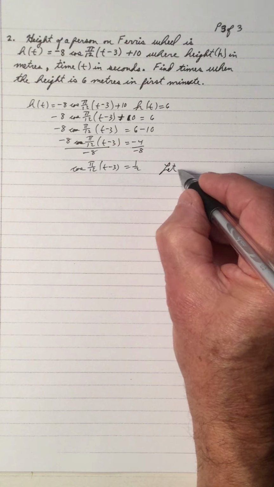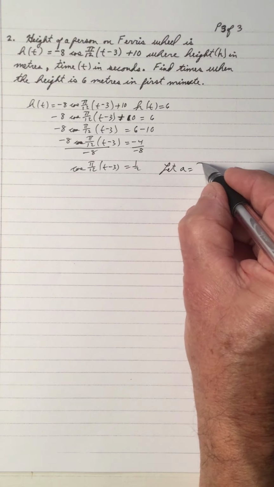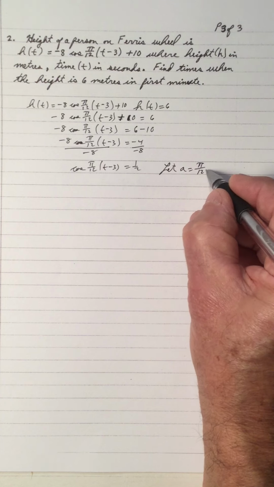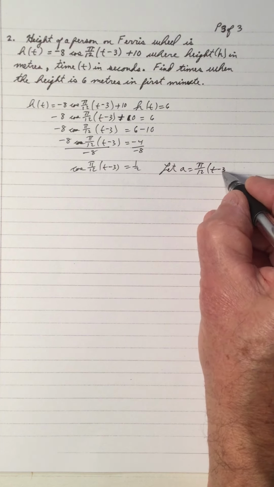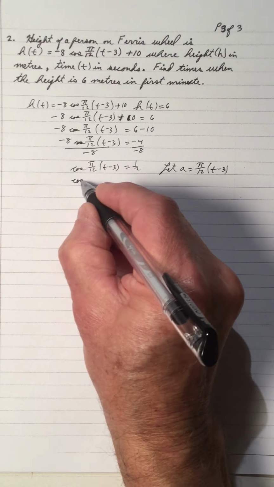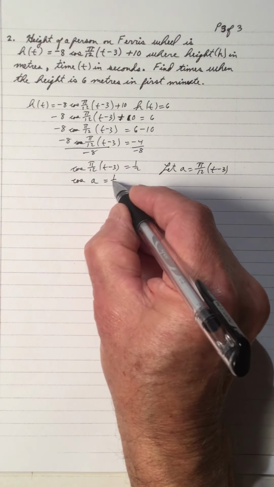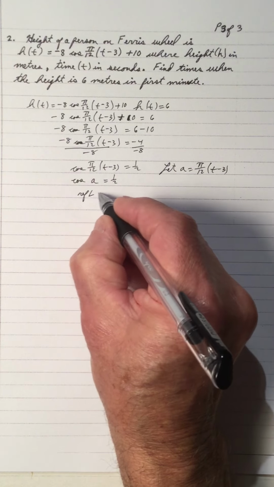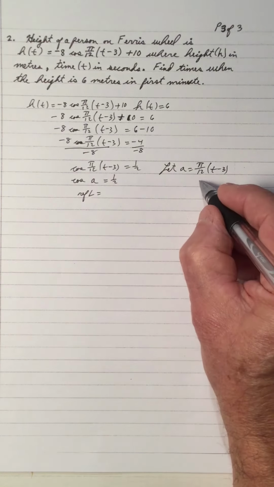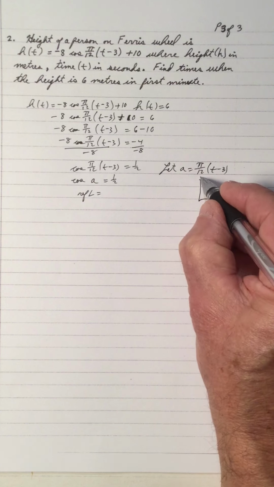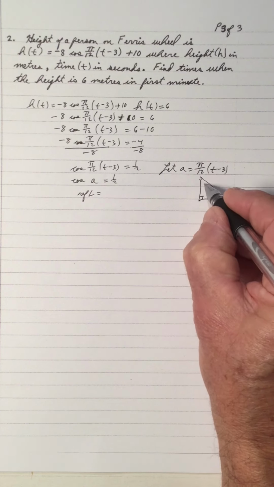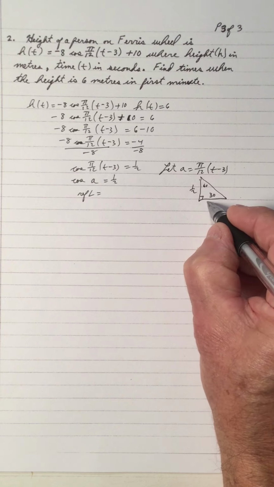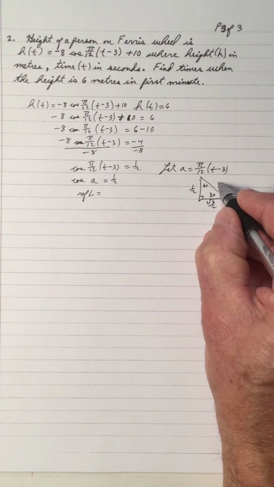So we're going to let a equal pi divided by 12 times t minus 3. So a equals 1/2. And if a equals 1/2, then the reference angle for 1/2, again we got the 30, 60, 90 triangle. Opposite 30 is 1/2. Opposite angle 60 is √3 over 2, and the hypotenuse is 1.